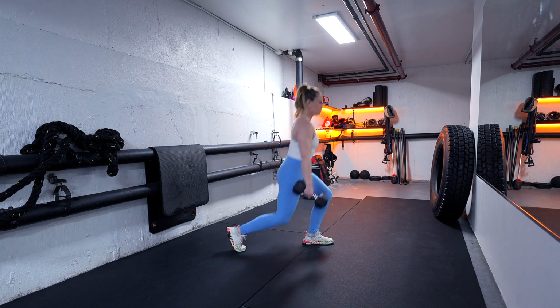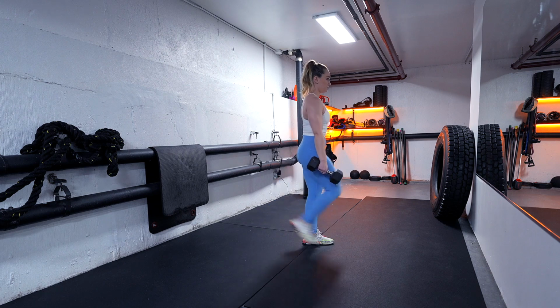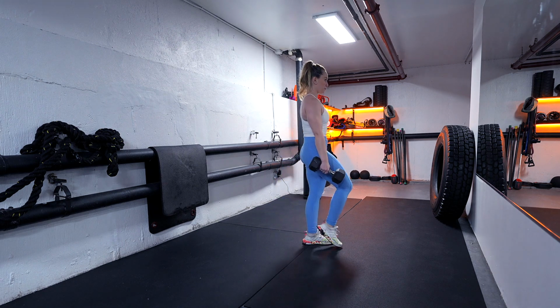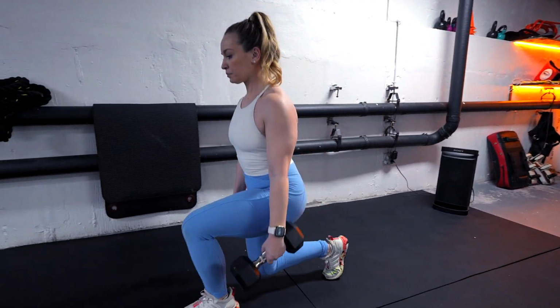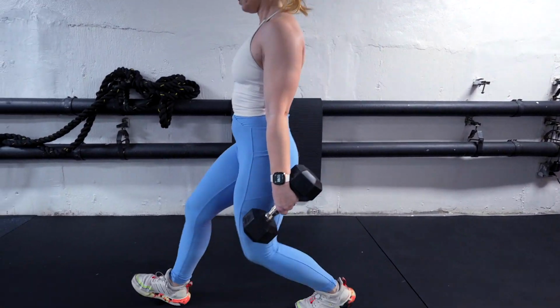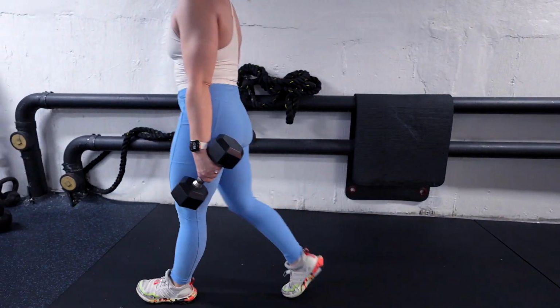This option is great because you can really load it up and get some great muscle gains. And for many people, this is where I stop. But if you want to challenge your stability a bit more in lunges, or you have limited equipment, we can utilize a few other holds.